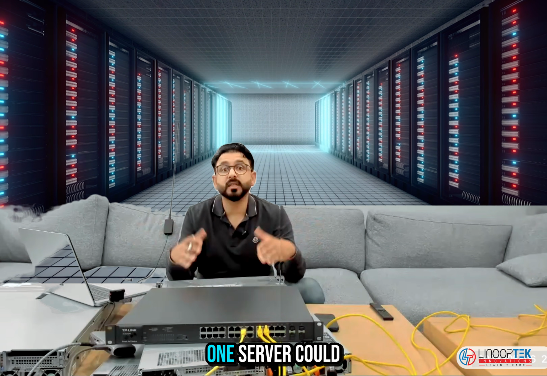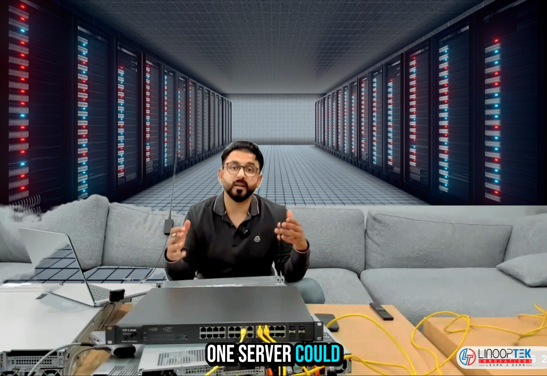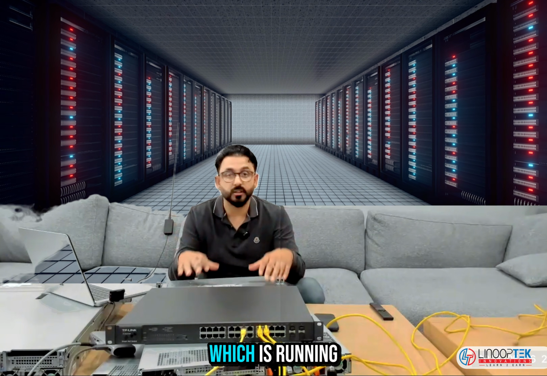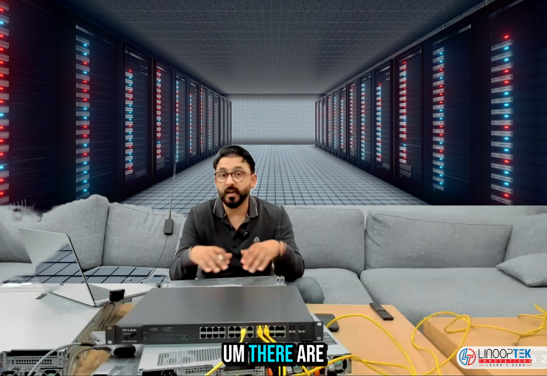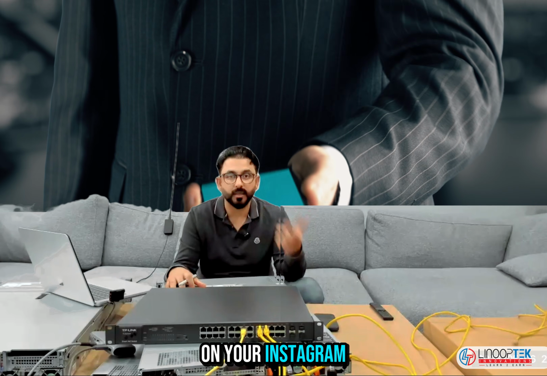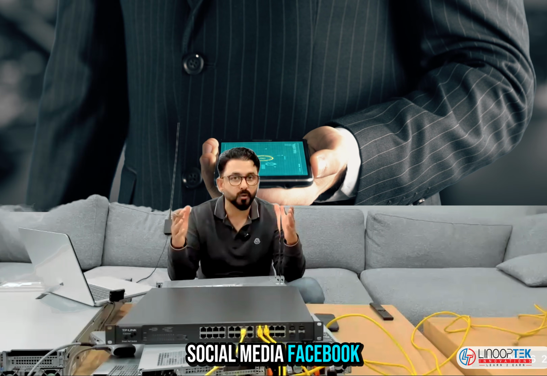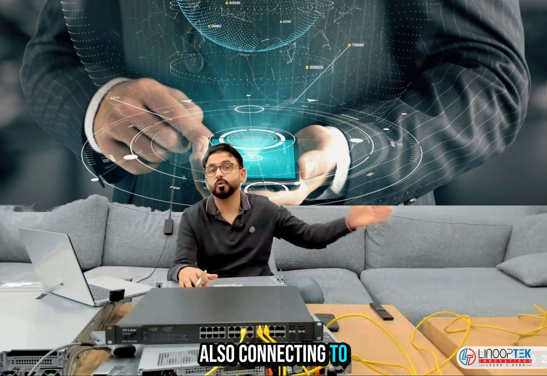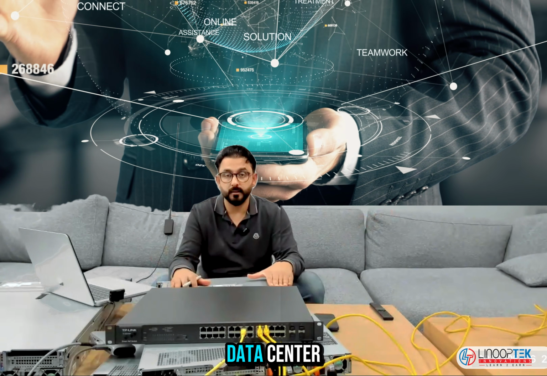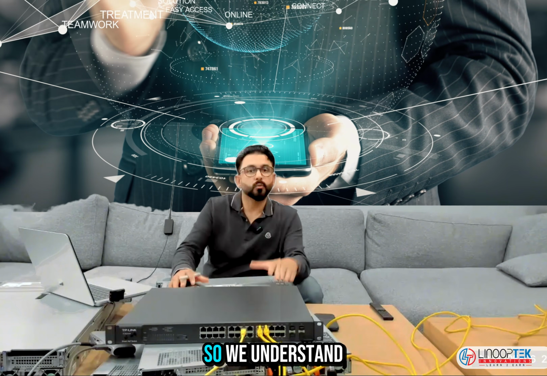Now at work, in the enterprise environment, there are different types of servers. One server could be a data server. One server could be a file server. One server could be a user management server. Another server could be a documentation server, which is running a website. There are application servers. For example, when you guys click on your Instagram, TikTok, or whatever social media, Facebook, you're also connecting to some application server. Same servers that you're seeing over here in the data center. Okay. So we understand the servers.